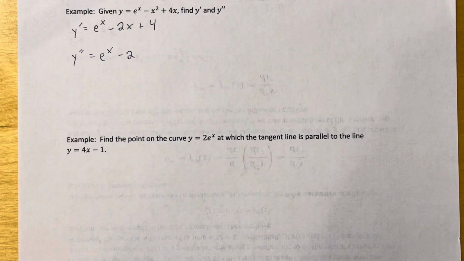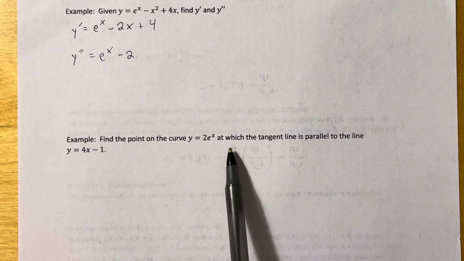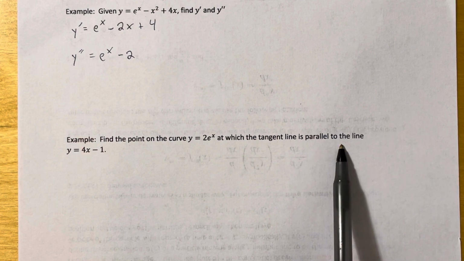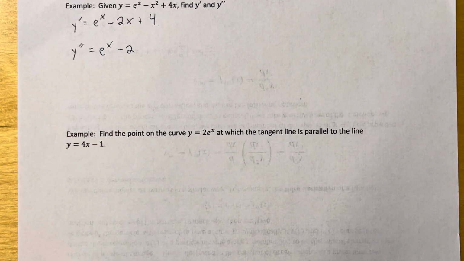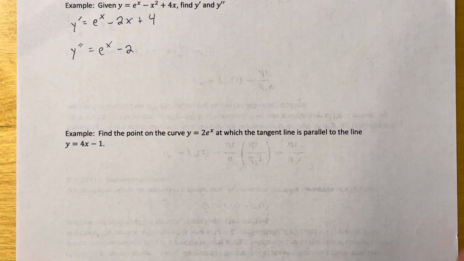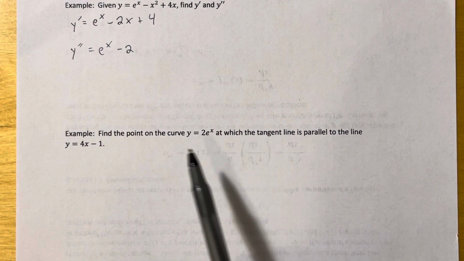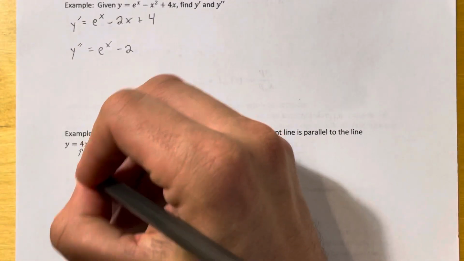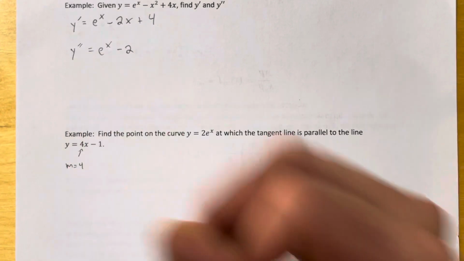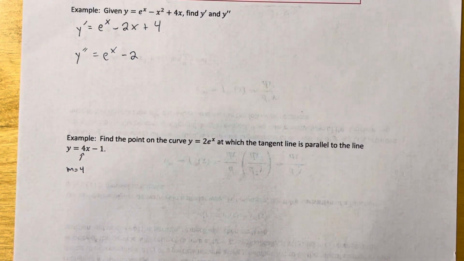Last example. I'd like to find a point on the curve y equals 2e to the x at which the tangent line is parallel to the line y equals 4x minus 1. Don't get too caught up in this. This problem is not as hard as it might initially look. Remember that two lines are parallel if they have the same slope. So the only reason we need this is to get the slope. m equals 4, okay? I'm just looking at the slope of the tangent line right there.